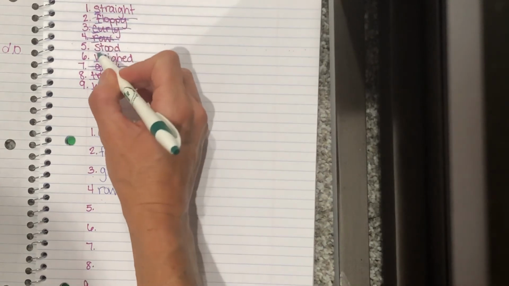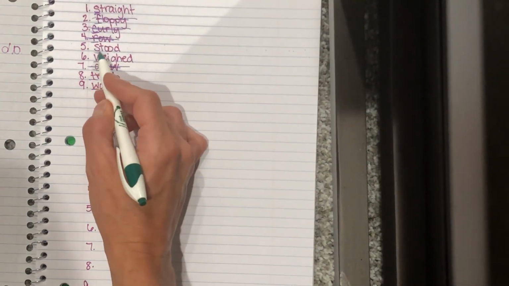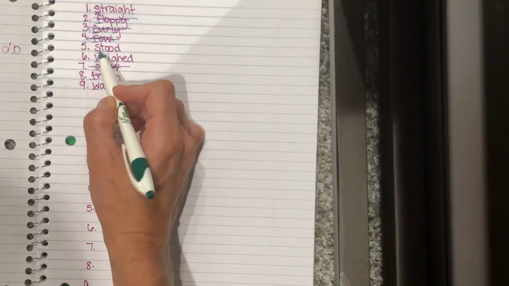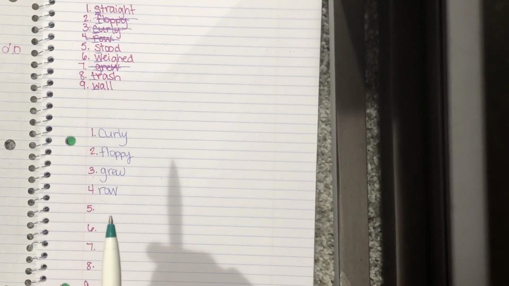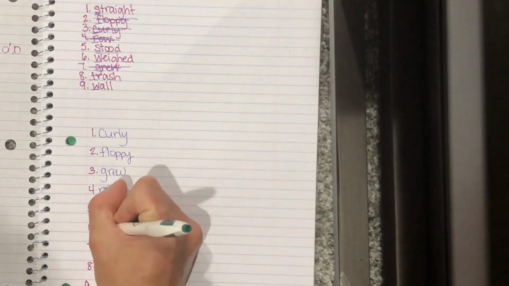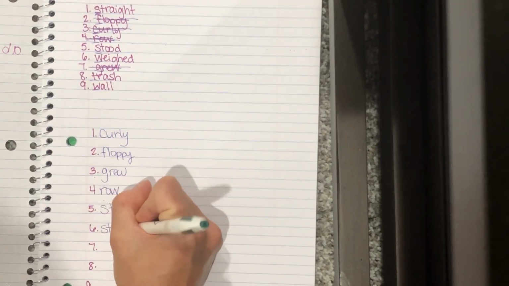S-T, and stood, S-T, which means we now have to go to the 3rd letter. Let's see, S-T, S-T, S-T-R, S-T-O. Which comes first in the alphabet, O or R? O, P, Q, R. O went first, which means I will write the word stood first and then straight. Straight and stood.